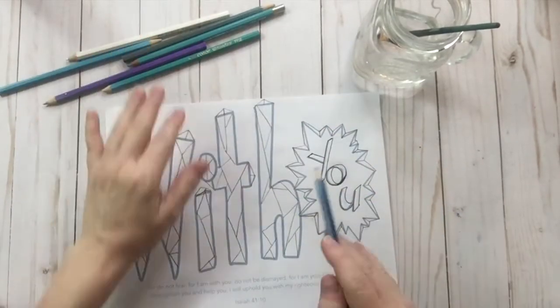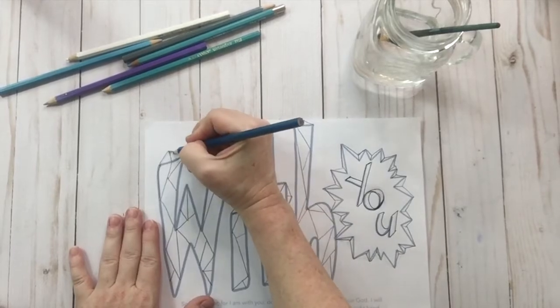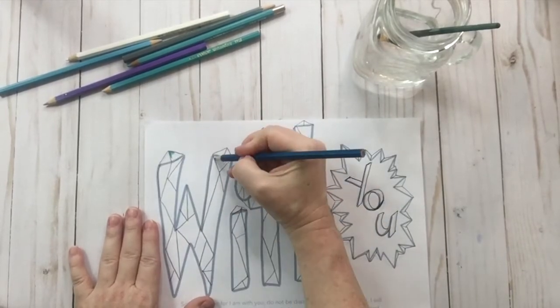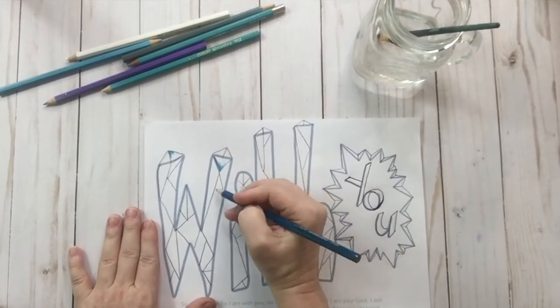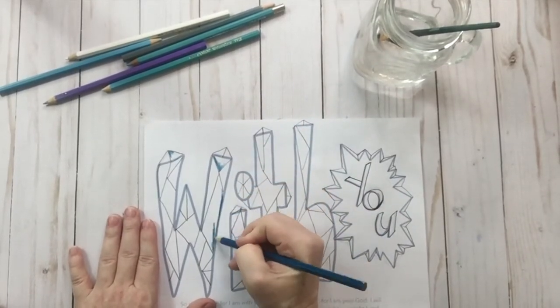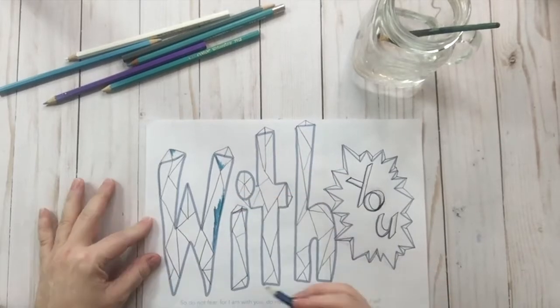Take one space at a time. Find a dark area, blend it out to a lighter area, and leave some white spaces. And then eventually this will just look like a gemstone or some frozen fractured ice pieces.